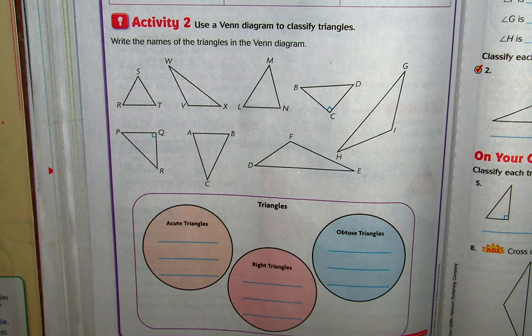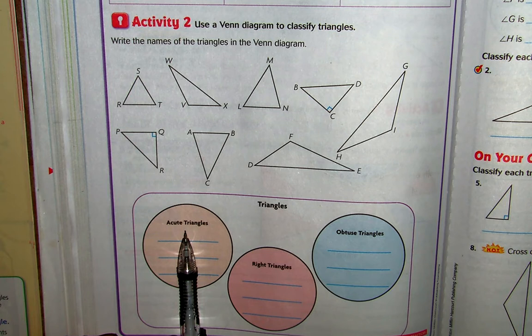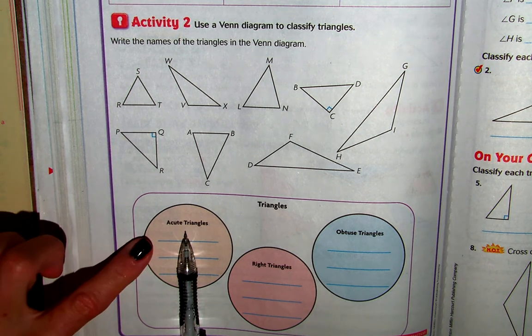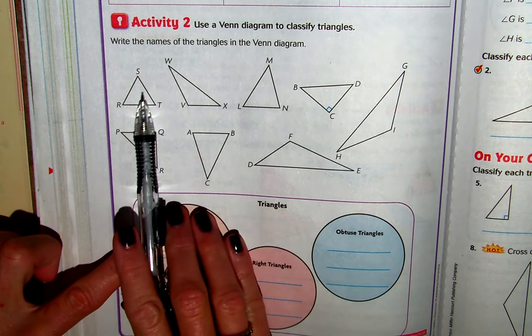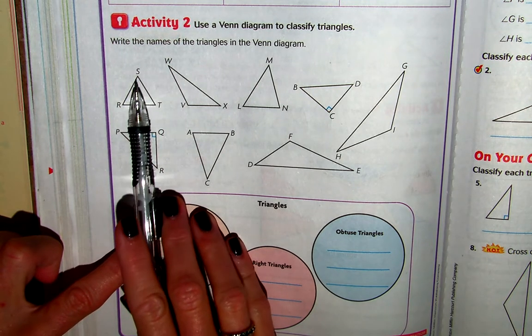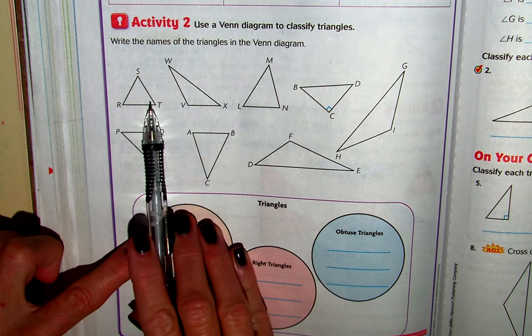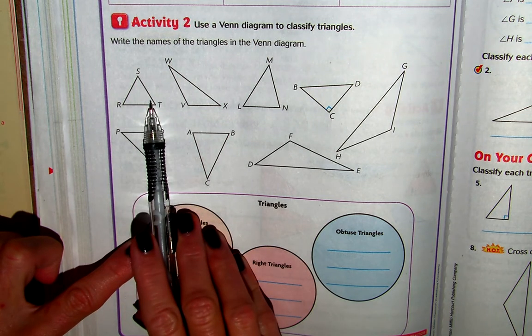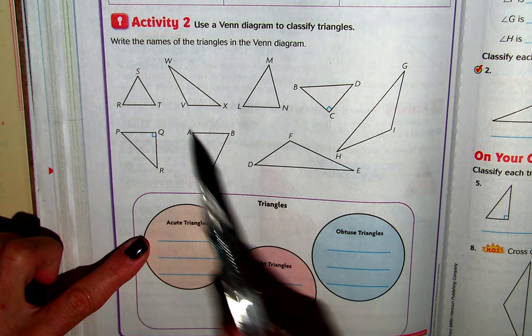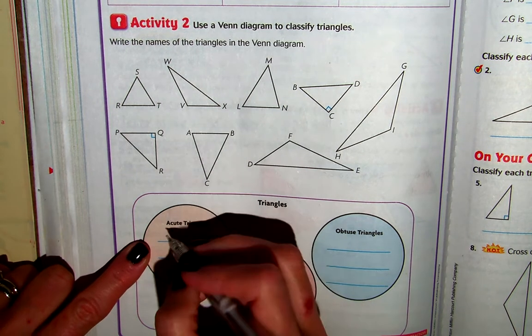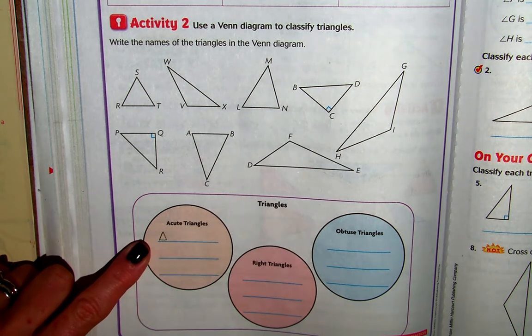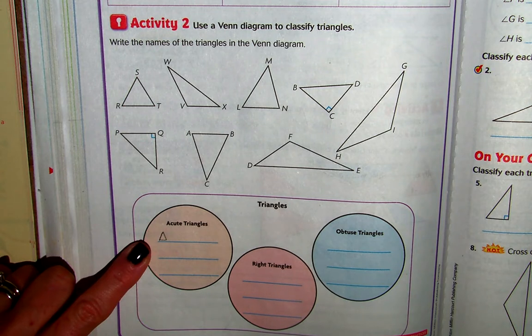So first we're going to look for our acute triangles. Now, remember, an acute triangle has 3 acute angles. And this triangle right here has 3 acute angles. They are all smaller than a right angle. Remember, we name it by drawing a triangle and then writing the letters that go with it.